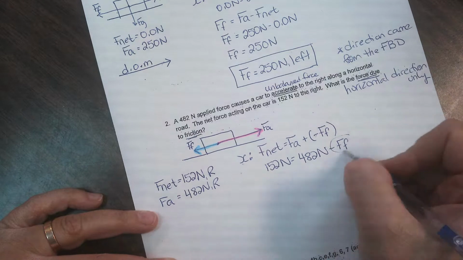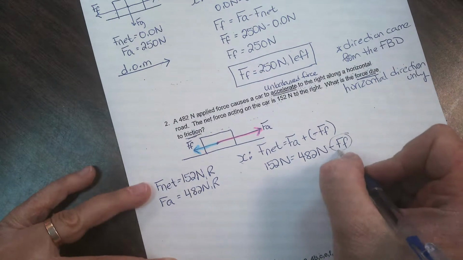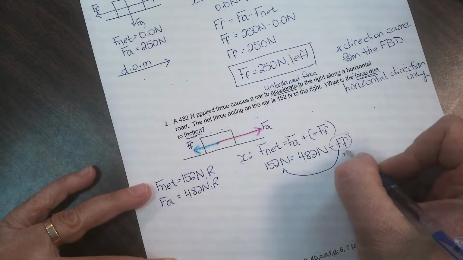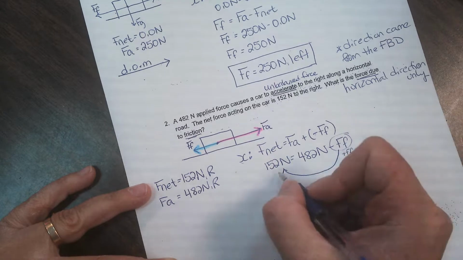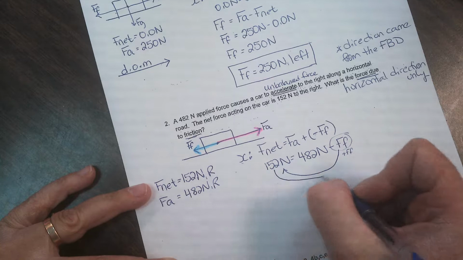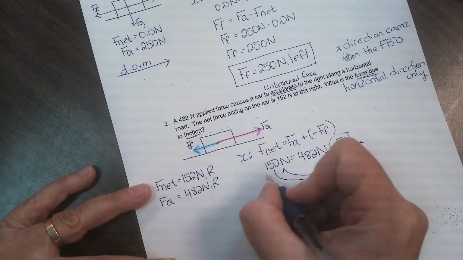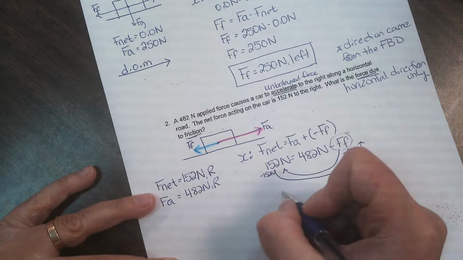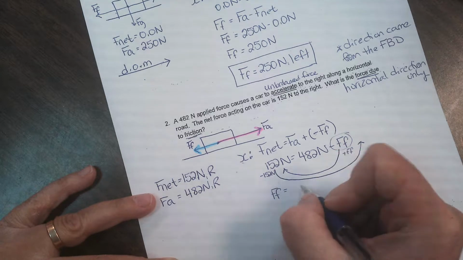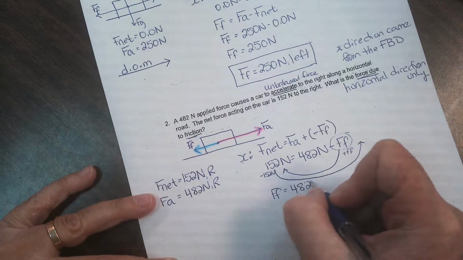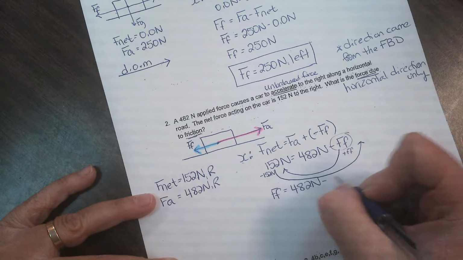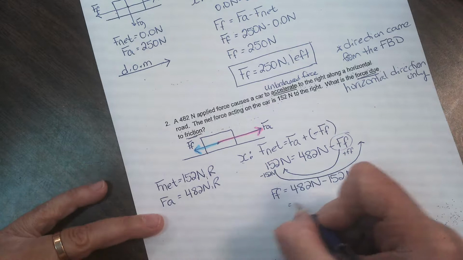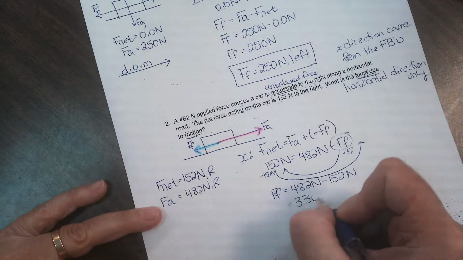Again, I want this to be positive, so I'm going to move this over to this side by adding force of friction, and I'm going to move 152 newtons over to here by subtracting 152 newtons. And so I'm going to have force of friction is equal to 482 newtons minus 152 newtons, which leaves me with 330 newtons.